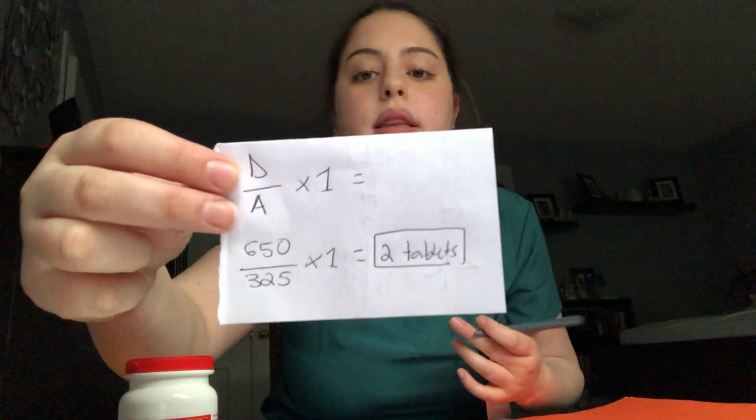In our case it's 650 divided by 325 times 1. I'll put that in my calculator. Is 2 tablets. And I'll put a box around it. Okay, and so if you need to see, there it is, so I got 2 tablets as my answer.